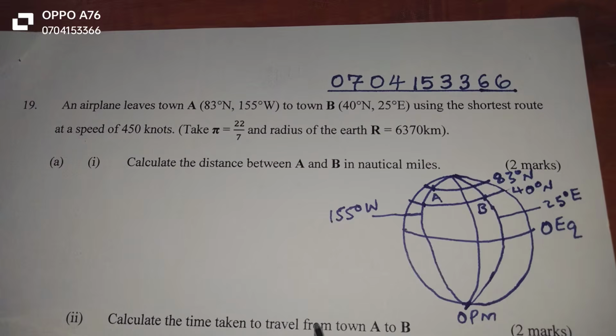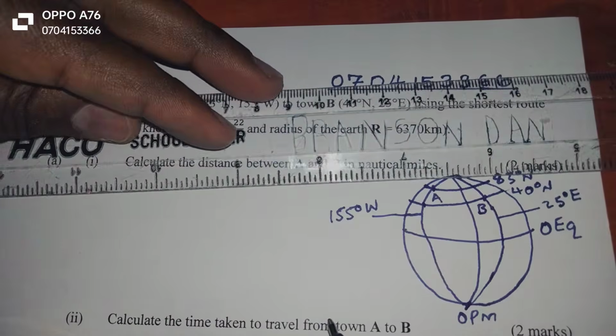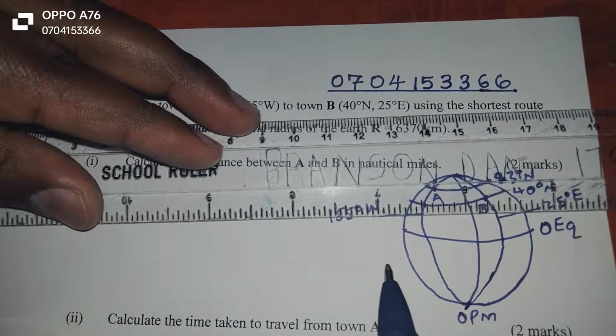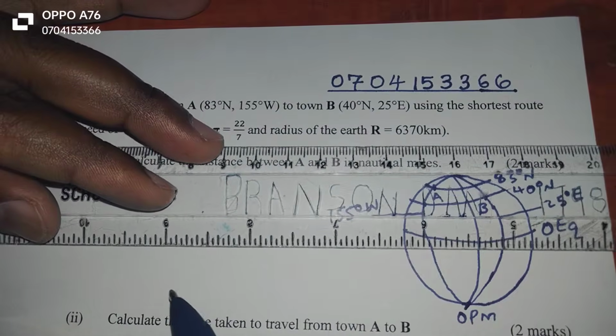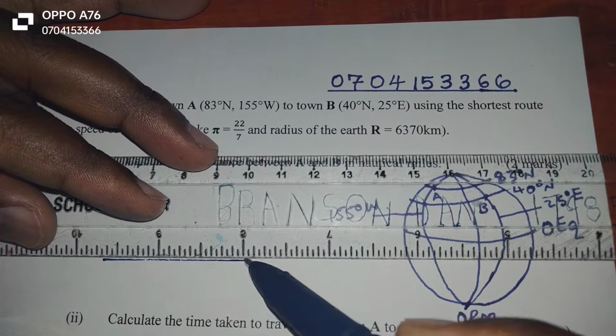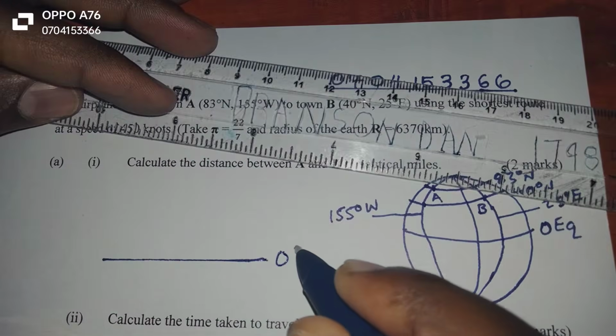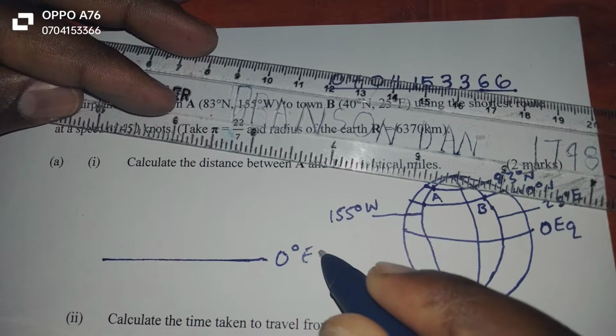It's good to know that when we are following a great circle or the poles, we usually take this one as, let's say this is our equator, 0 degrees equator.